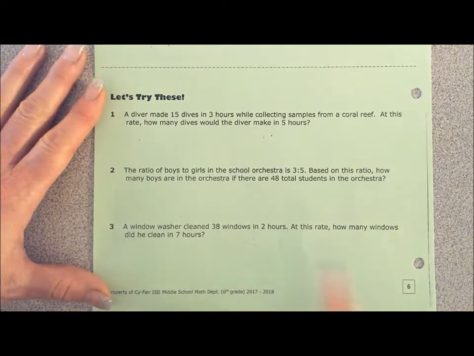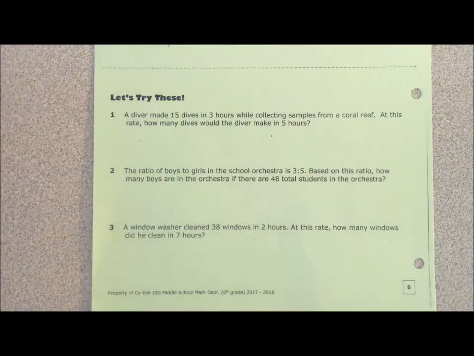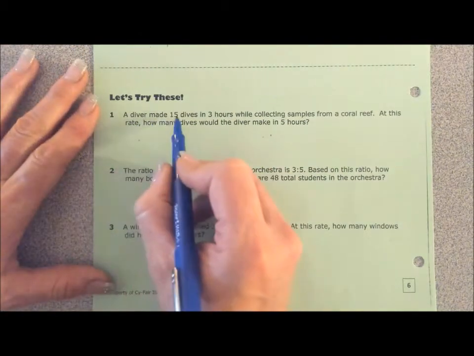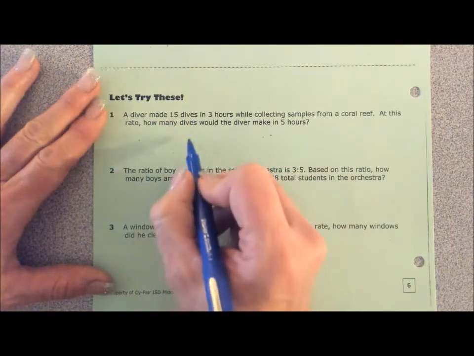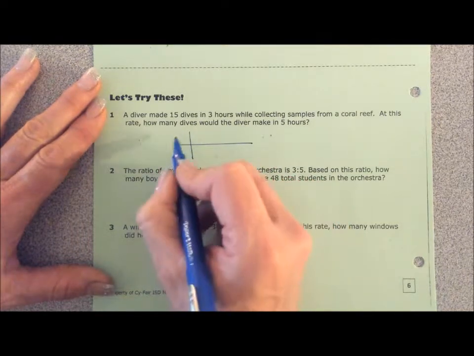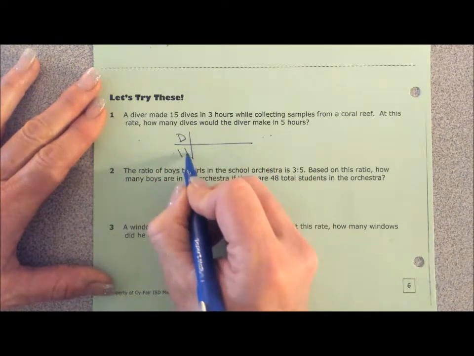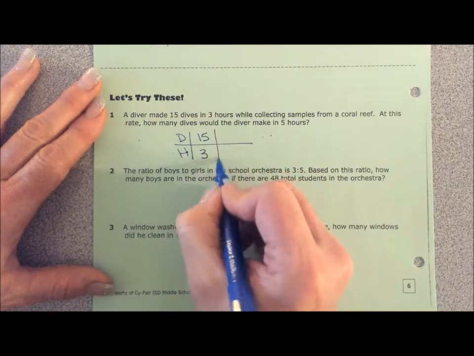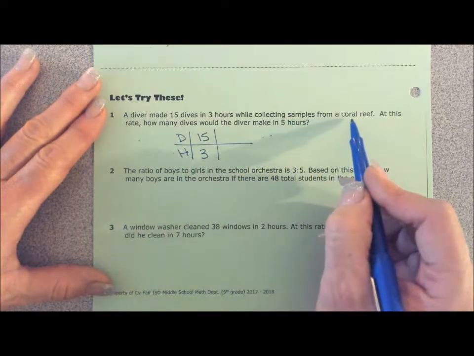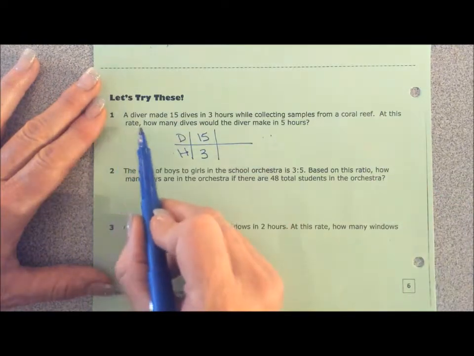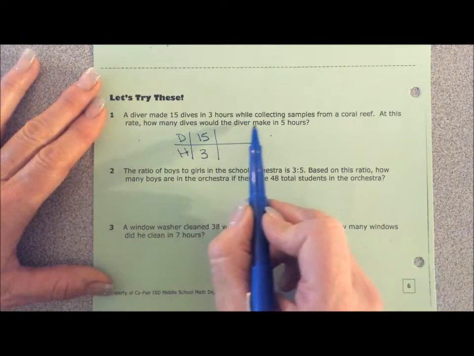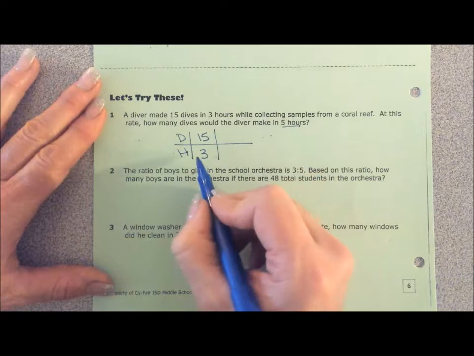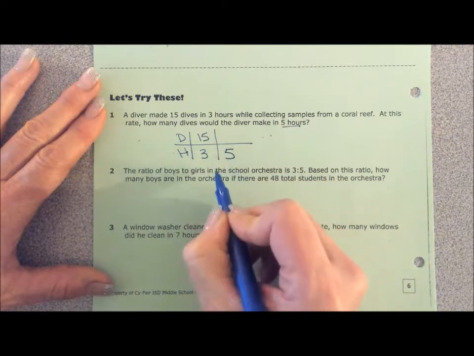It says that a diver made 15 dives in 3 hours. So let me make my table. I'm doing dives, I'm doing hours. I have 15 dives in 3 hours while collecting samples from a coral reef. At this rate, how many dives would the diver make in 5 hours? So I'm going to go from 3 hours to 5 hours.